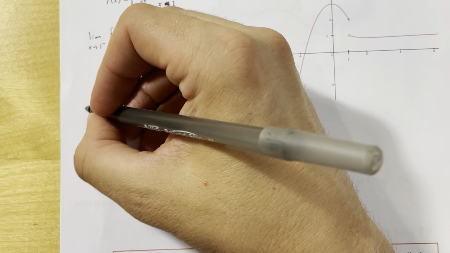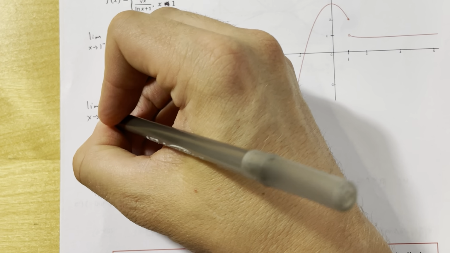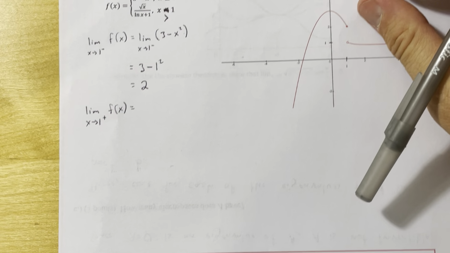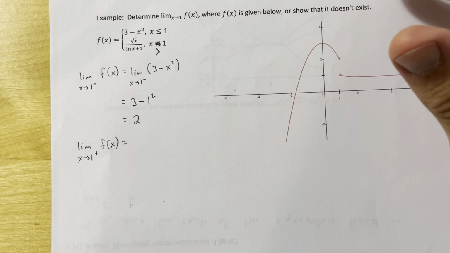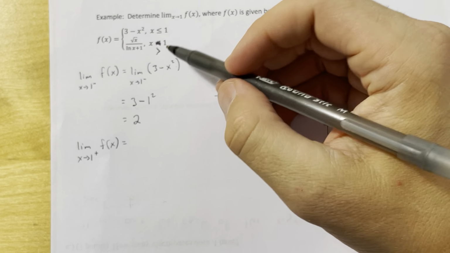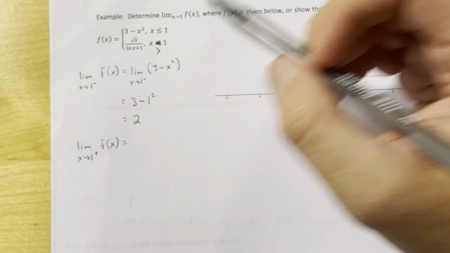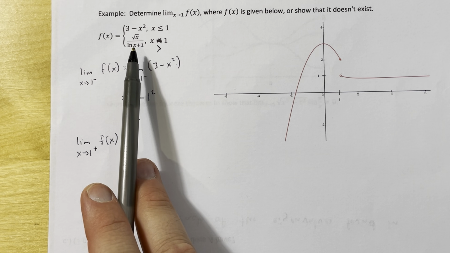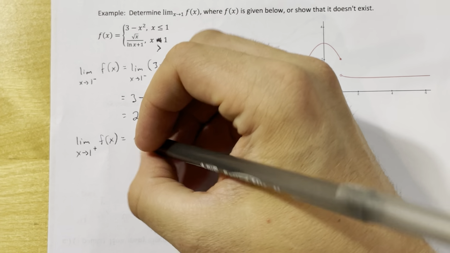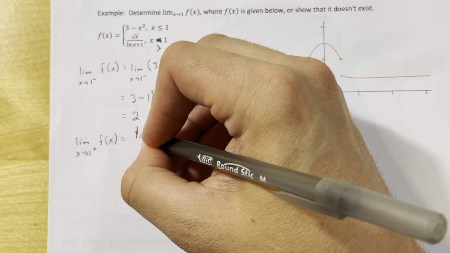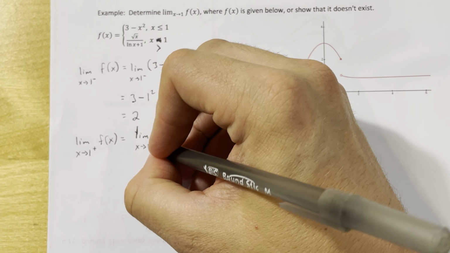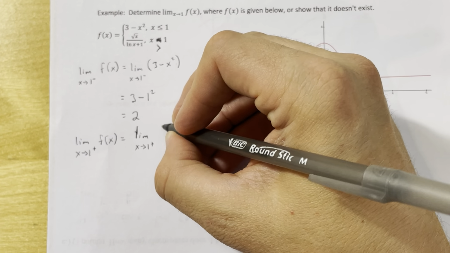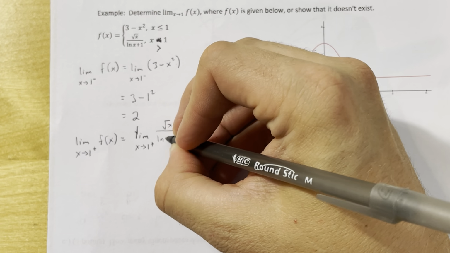Okay, now let's evaluate the right-hand limit. What is the limit as x approaches 1 from the right? Well, remember what that means is I'm approaching 1, but only by using values of x that are greater than 1. And after fixing my typo here, we can see that the part of the piecewise function that would apply in this case is this one right here. So I need to use this expression instead of the one on top. I almost did it again. Limit as x approaches 1. It's very easy to forget to write that limit. Limit as x approaches 1 from the right of the square root of x over the natural log of x plus 1.